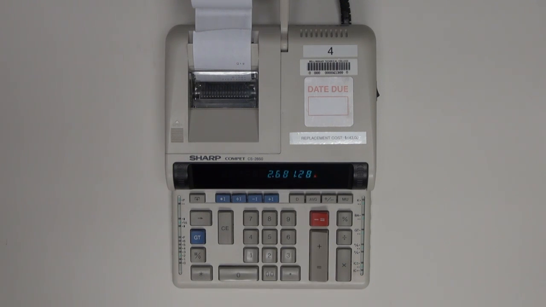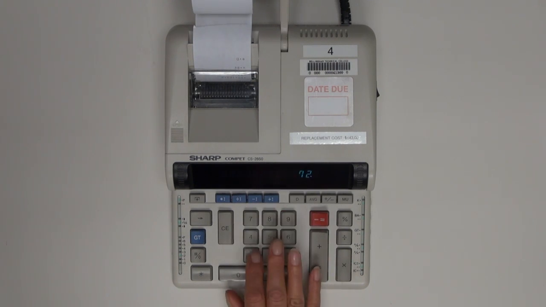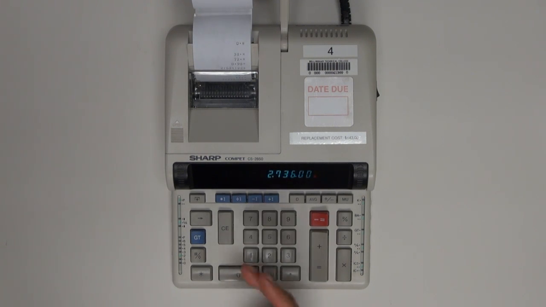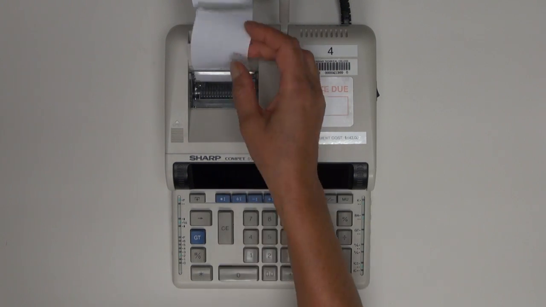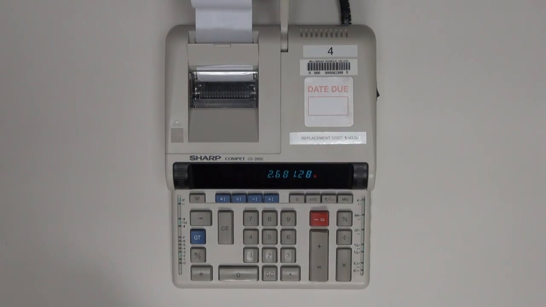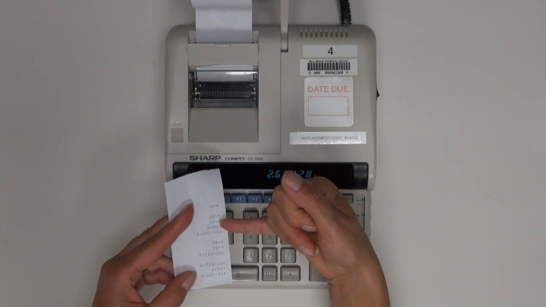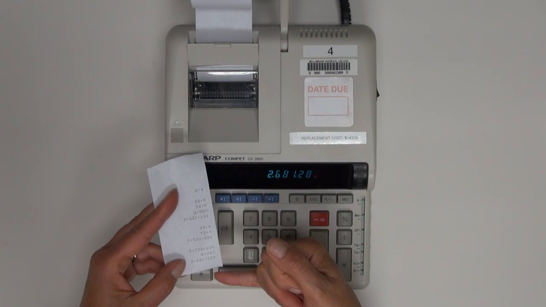Now we can also do this in what is considered the second method, the non-continuous. That is by keying in the first factor, hitting the multiplication key, keying in 72, and then hitting the equal key. So we would get the answer to the multiplication of those first 2 factors. Then we would take that answer, press the multiplication key, key in 0.98, and press the equal key. So that demonstrates how we can do multiplication of 3 or more factors either continuously or in this non-continuous fashion.